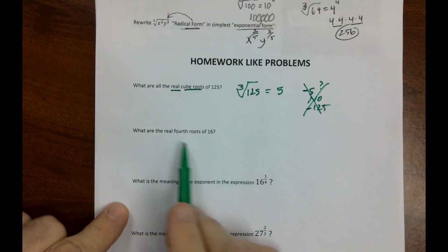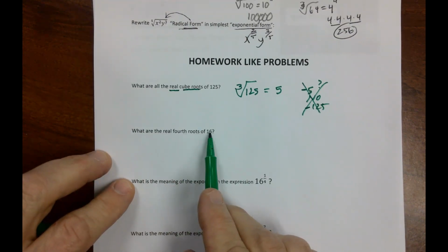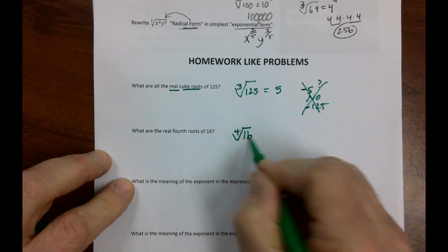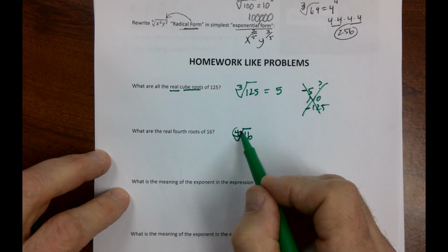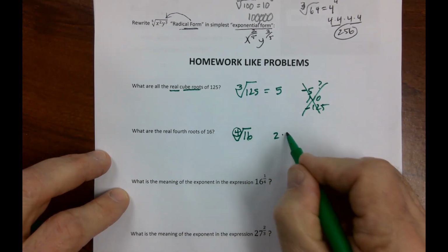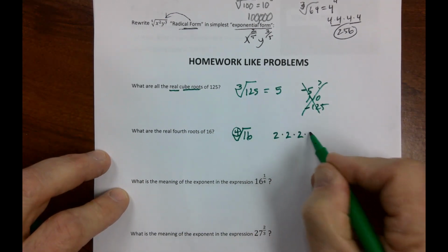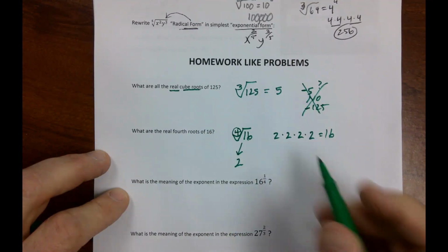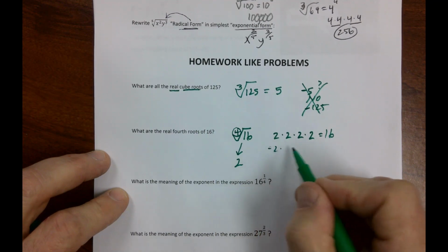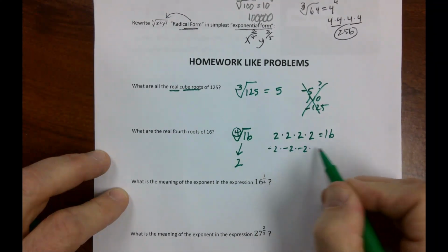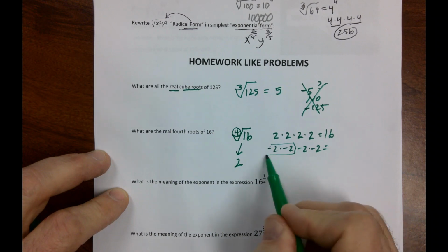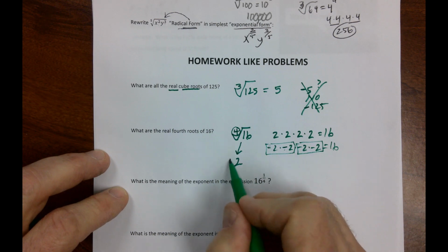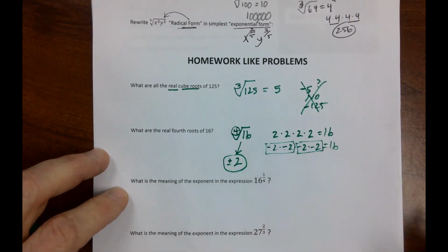All right, what are the real 4th roots of 16? What number times itself 4 times is 16? Well, 2 times 2 is 4, times 2 is 8, times 2, guess what? That's 16. So one of my answers is 2. Now let's check out negative 2 times negative 2 times negative 2 times negative 2. Well, that's 4, and that's 4. So 4 times 4 is 16. So I can get plus or minus 2 for that.